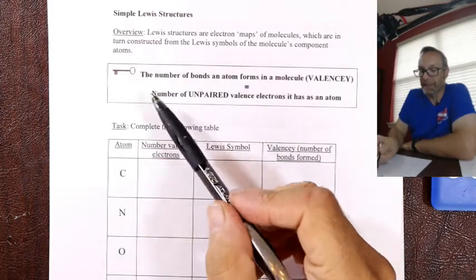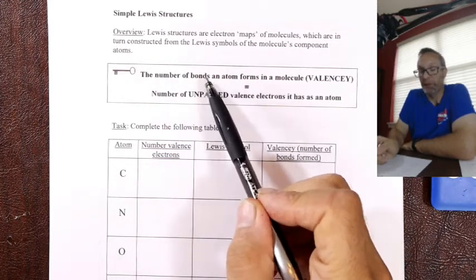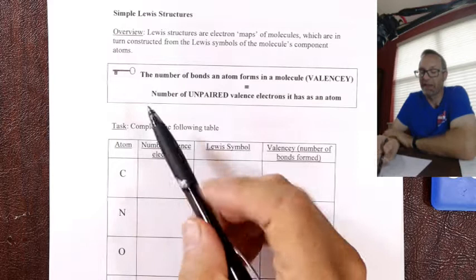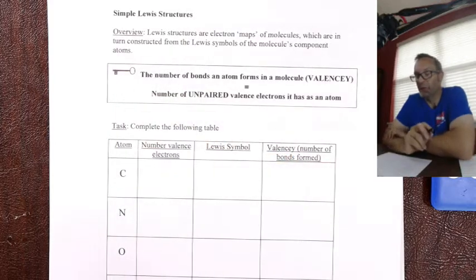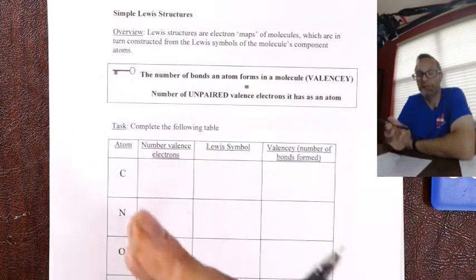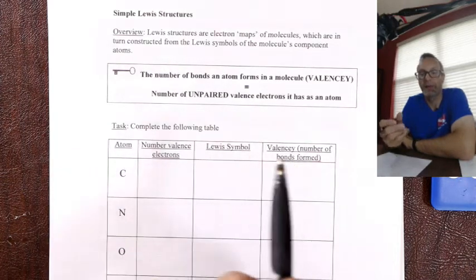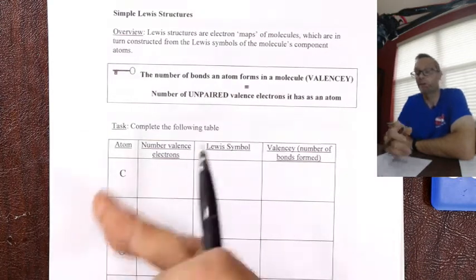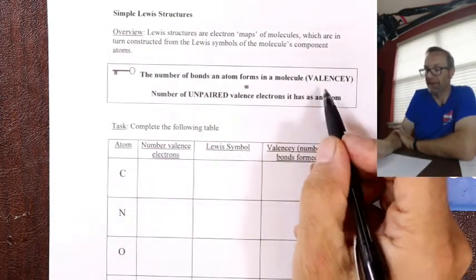So here's the key fact though. The number of bonds, and we'll see that as a stick, right? So you've seen these lines, these little sticks in the Lewis structures already, okay? The number of bonds an atom forms is its valency. So valency is a chemistry word, it's an important word. It means bonding, right? So valence electrons are bonding electrons. Valency is the number of bonds made. Okay, so maybe write that down.